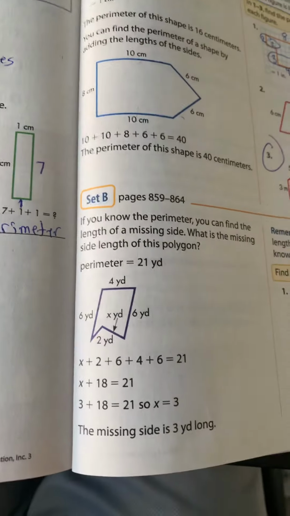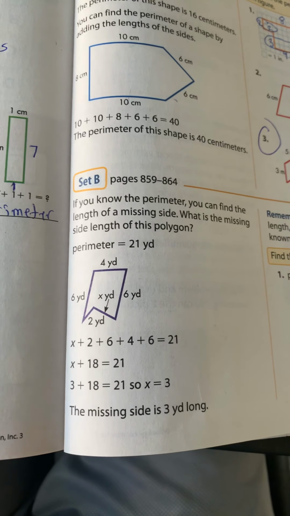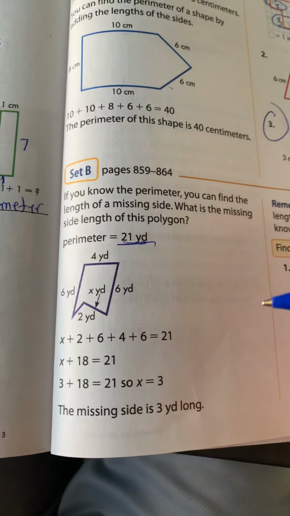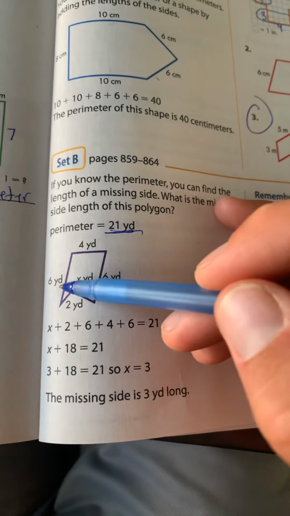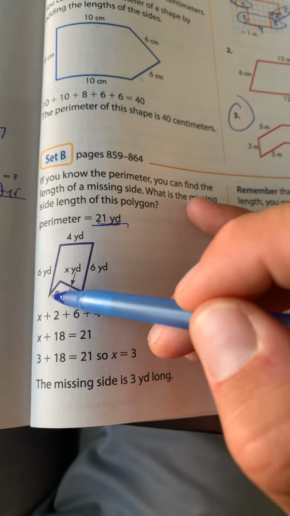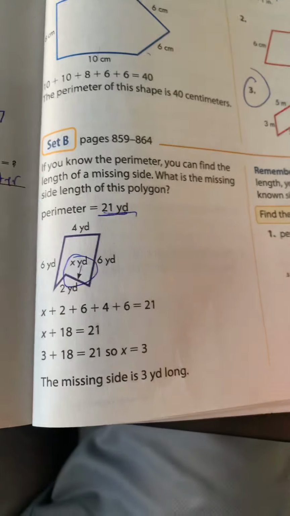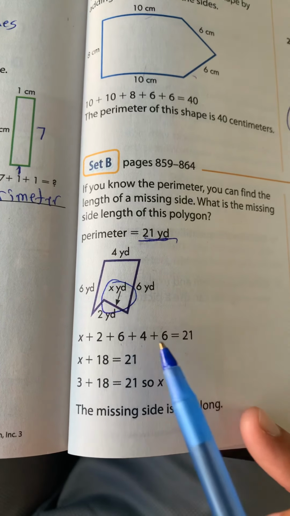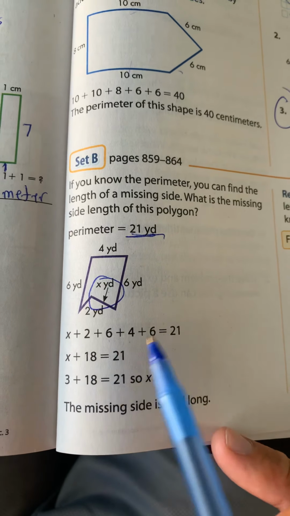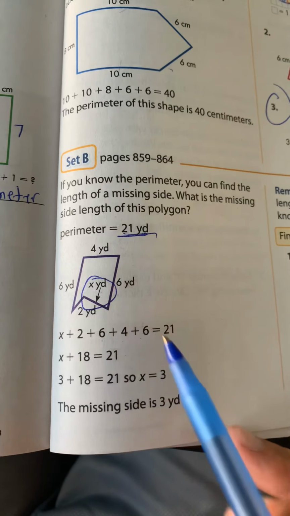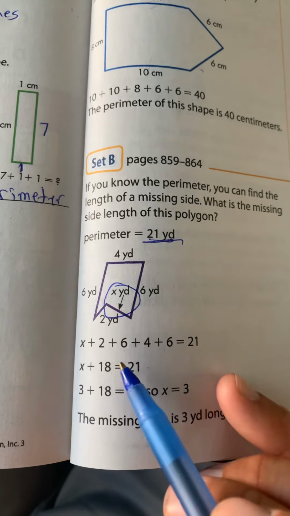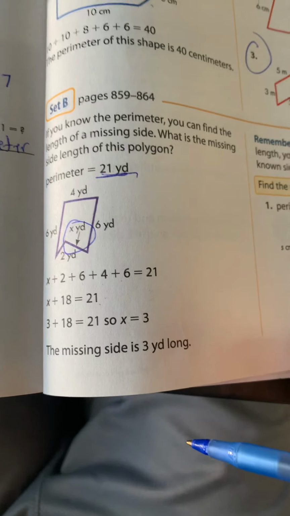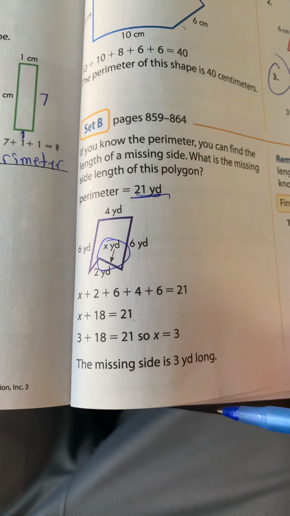Okay. Set B. If you know the perimeter, you can find the length of a missing side. What is the missing side of this polygon? Well, the perimeter is 21. We know 4 plus 6 plus 6 plus 2 for this one. We need to find this one right here. So you add them all up. 2 plus 4 plus 6 plus 8 plus x equals 21. So x plus 18 equals 21. And all you got to do is subtract 18 from 21, and you get 3. So x is 3. The missing side is 3 yards long. All right.